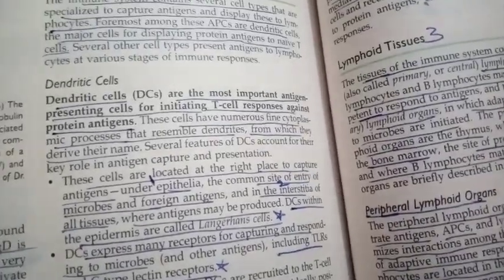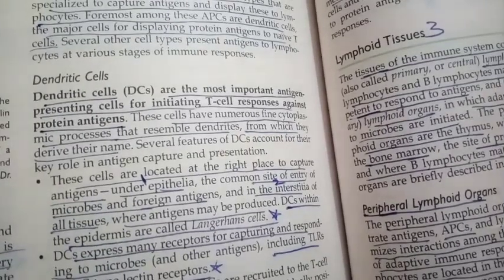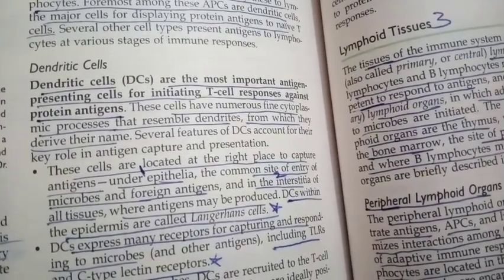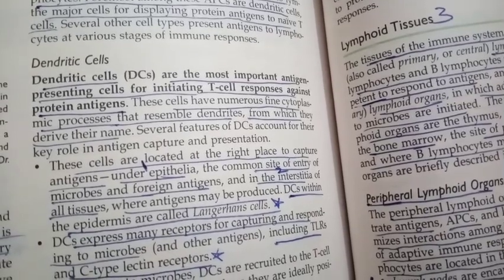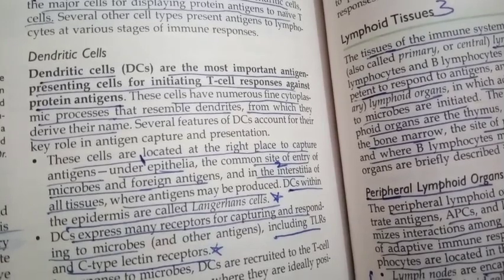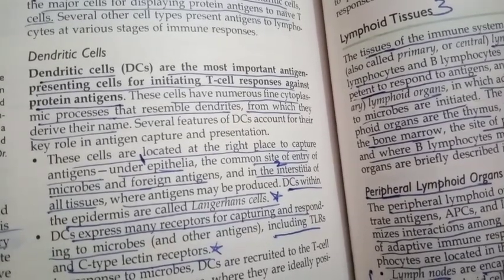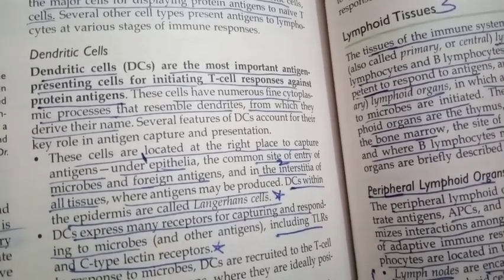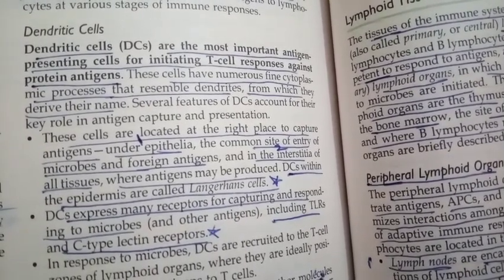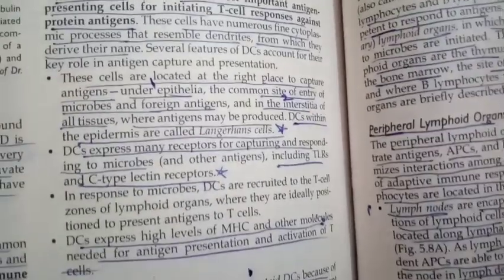Dendritic cells. Dendritic cells are the most important antigen-presenting cells for initiating T cell responses against protein antigens. These cells have numerous fine cytoplasmic processes that resemble dendrites, from which they derive their name. Several features of DCs account for their key role in antigen capture and presentation.